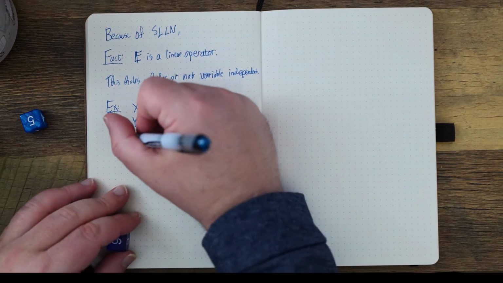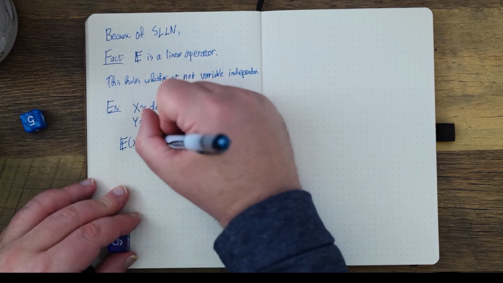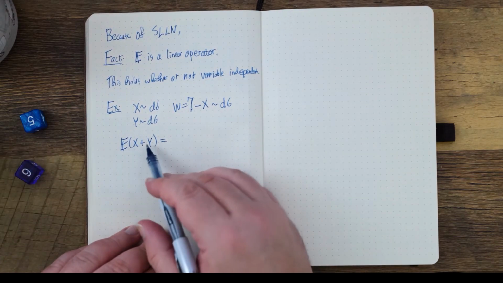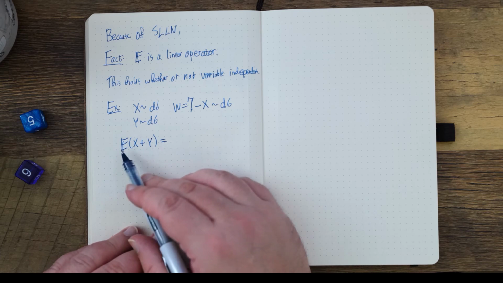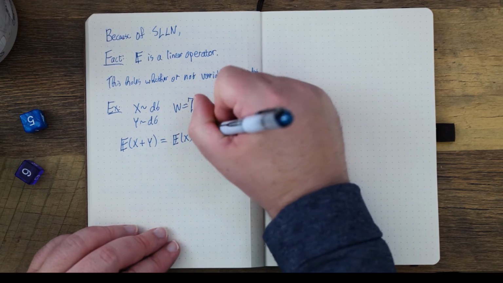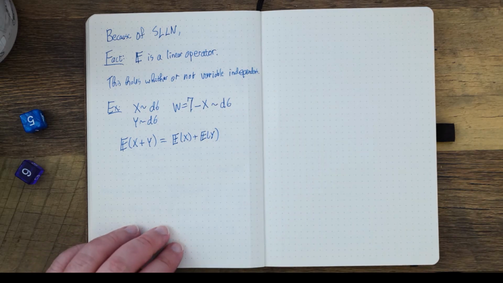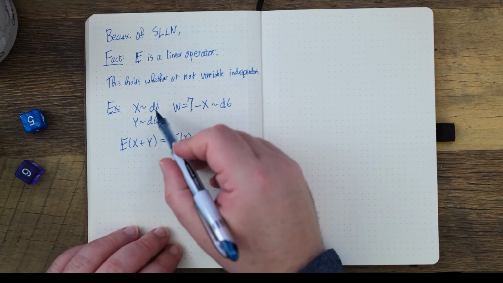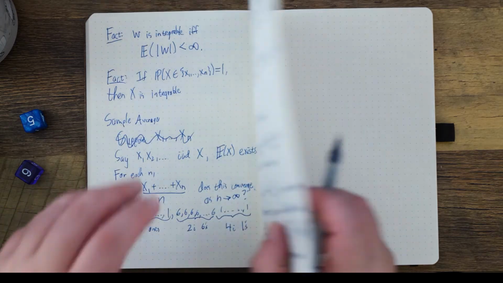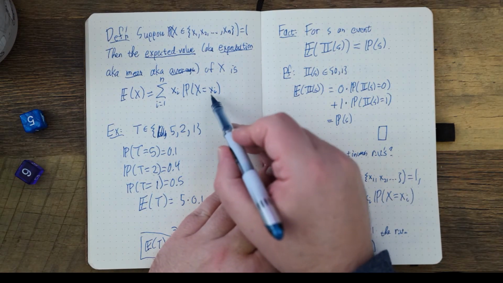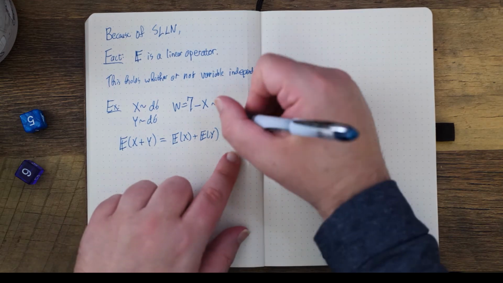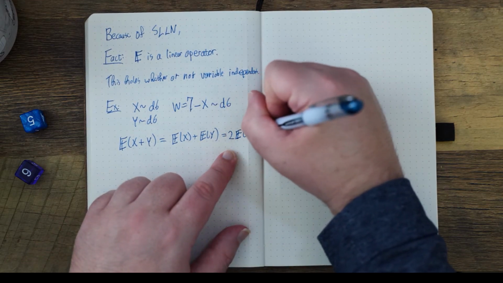So now suppose that I take the expected value of X plus Y. Well, I said that expected value was a linear operator. So just like derivatives, just like integrals, just like limits, you can distribute over the plus sign. So this is the expected value of X plus the expected value of Y. But those two have the same distribution, which means that they have to have the same expected value, because the expected value was just defined in terms of probabilities. And the probabilities and outcomes for X and Y are exactly the same. So this is twice the expected value of X.